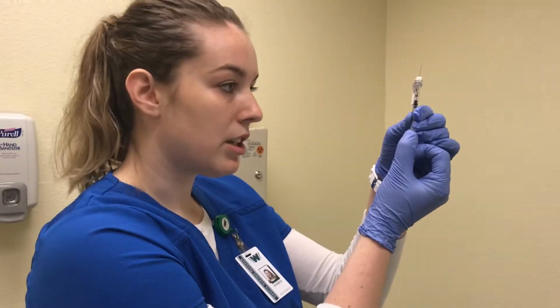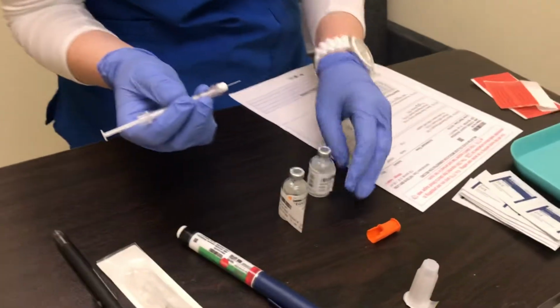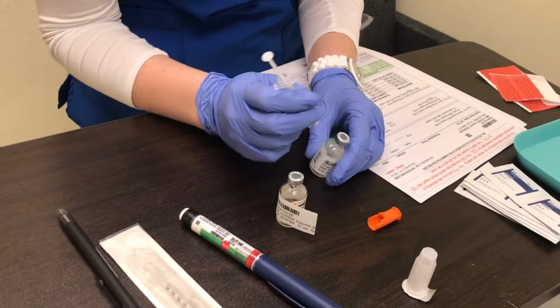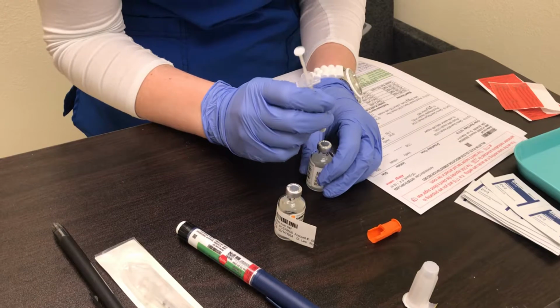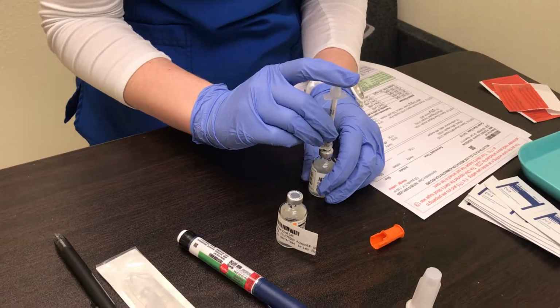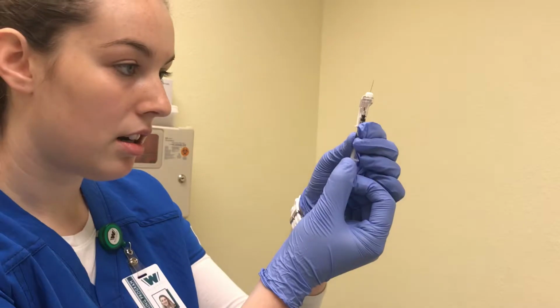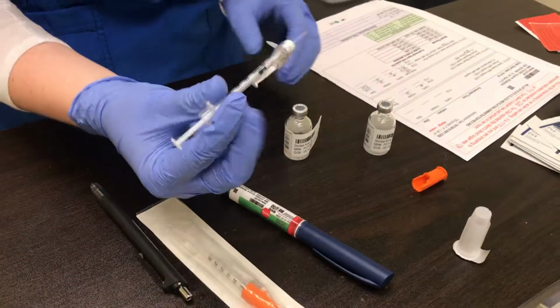So there's my 15 units of air. And then I will inject it into my NPH. So I have my NPH here, and then just inject my air. Okay, and then I will need 10 units of air for my regular. So I have my 10 units of air and I have my regular insulin here.